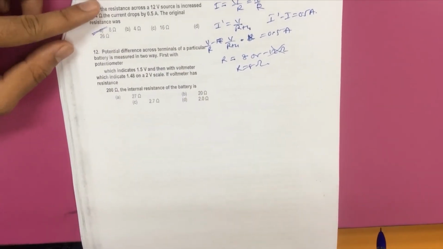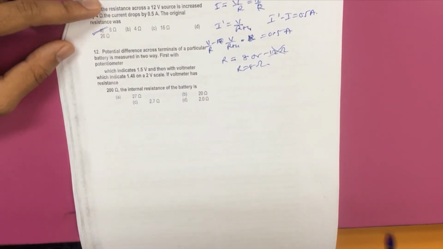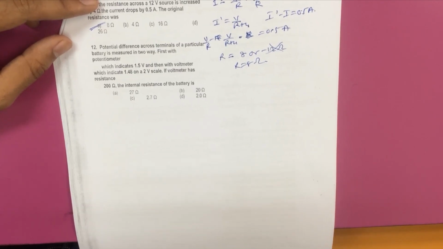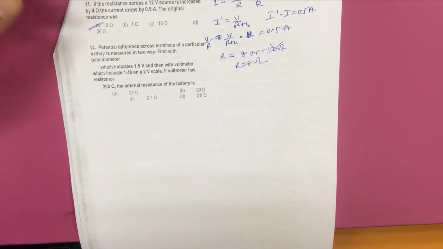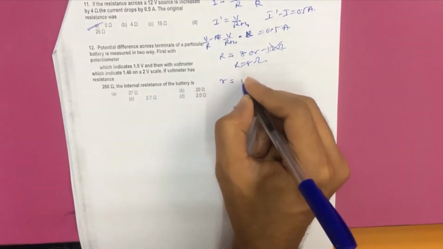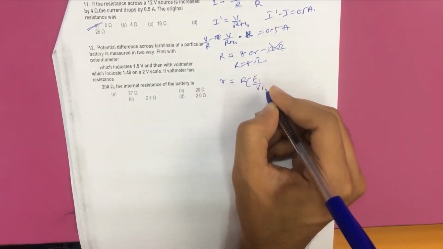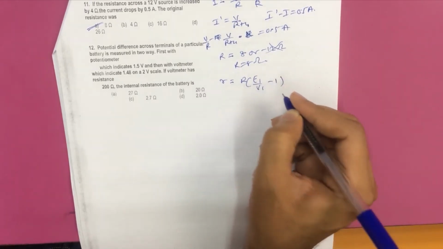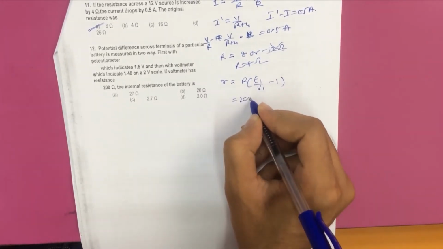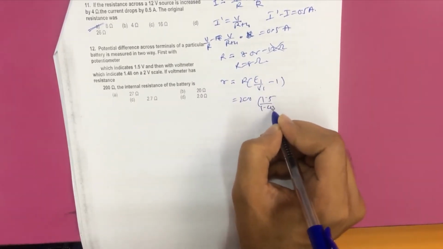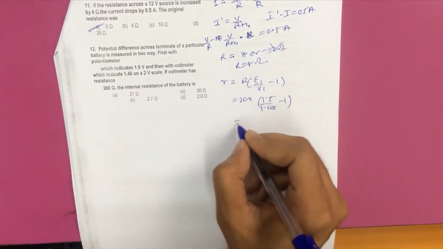Potentiometer across terminals of a particular battery is measured in two ways. First, the potentiometer which indicates 1.5 volt, and then with voltmeter which indicates 1.48 volts on a 2 volt scale. If the voltmeter has a resistance of 200 ohm, the internal resistance of the battery is. So internal resistance is r equals R (E1 by V1 minus 1), which is 200 (1.5 by 1.48 minus 1). So we'll get the value of internal resistance.